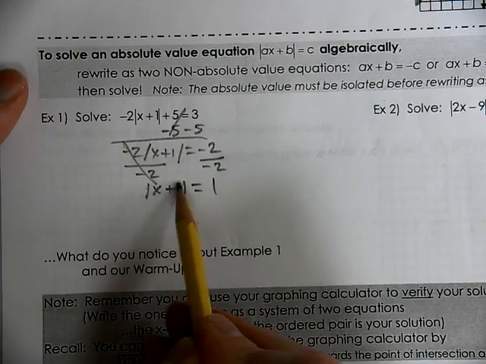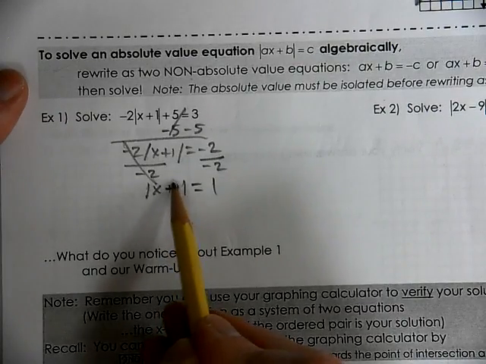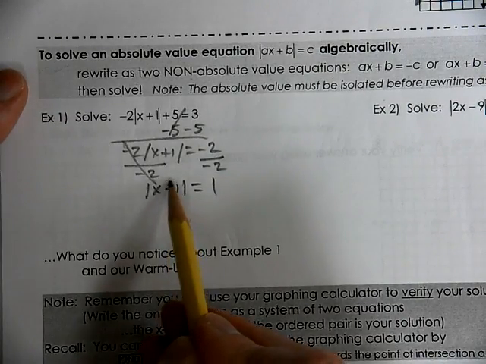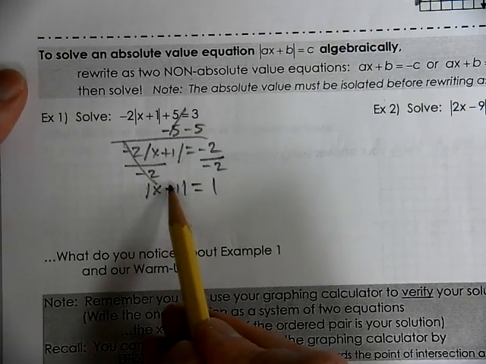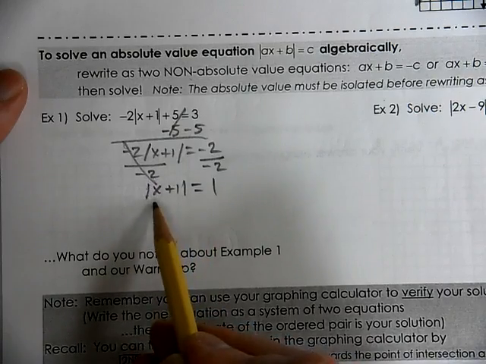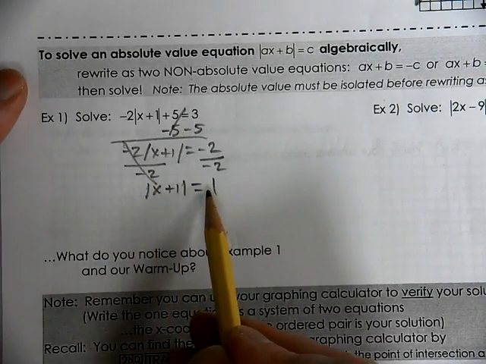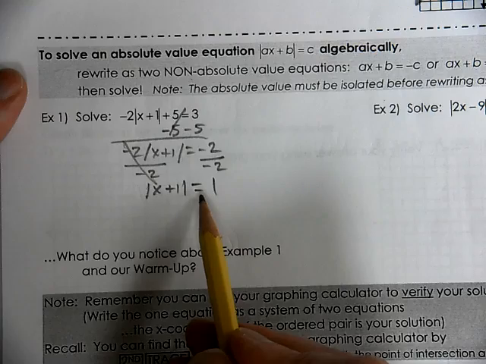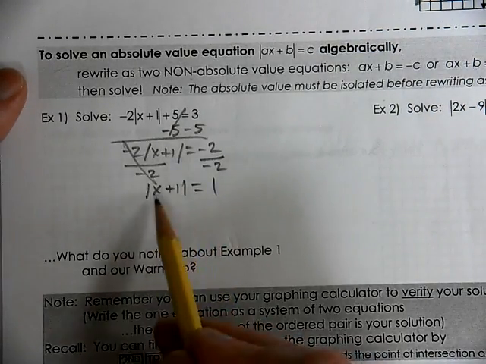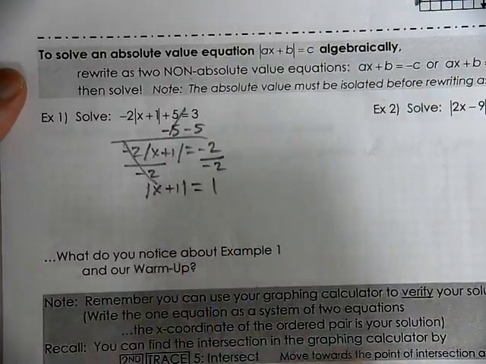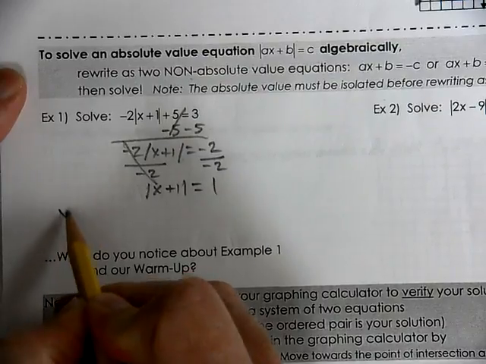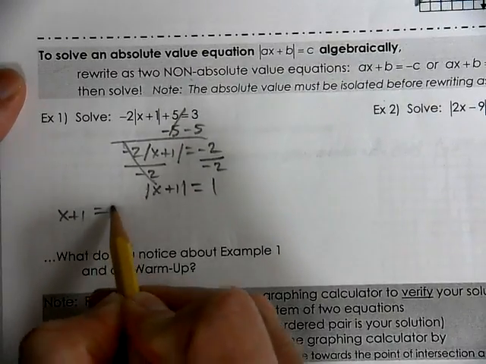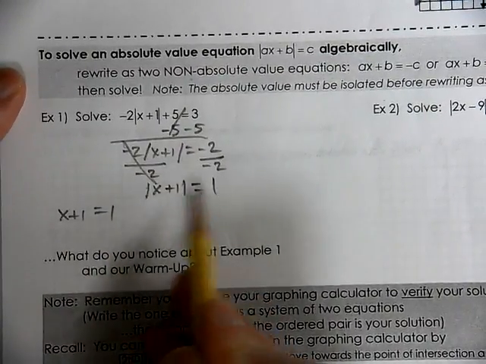So we're trying to determine what the inside number would possibly be that you're taking absolute value of to make it equal the number 1. It's almost a trick question. What do you take the absolute value of to get 1? 1. So if the inside equals 1, that is one way this could work out.